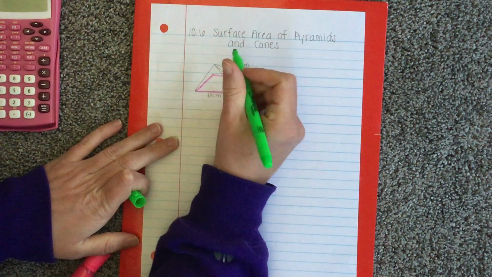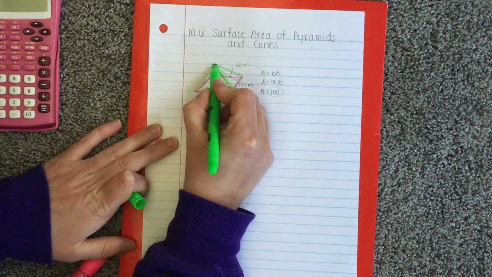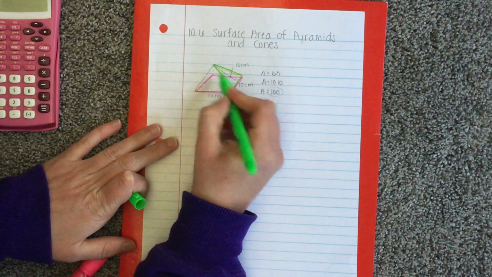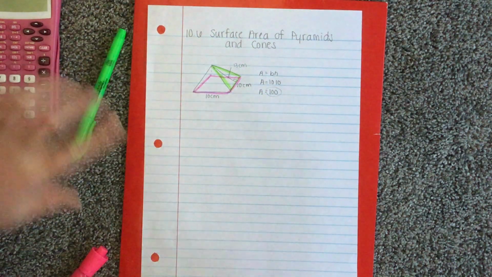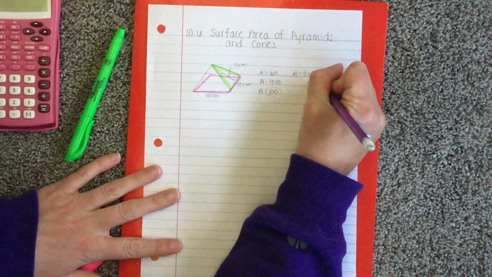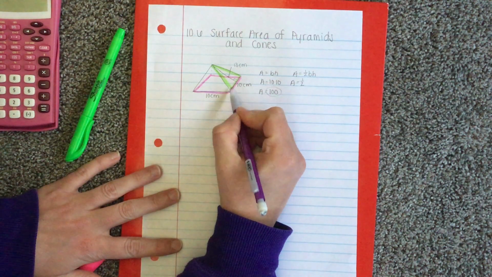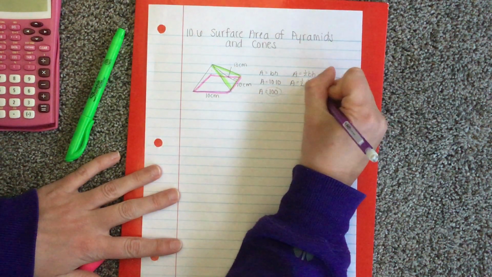Okay, now with the triangle. I'm going to highlight the triangle. Oops. That has the dimensions. Keep in mind there are four of them, so I could highlight all four. Make sure you use the area of a triangle. The base of the triangle is 10 and the height is 13.